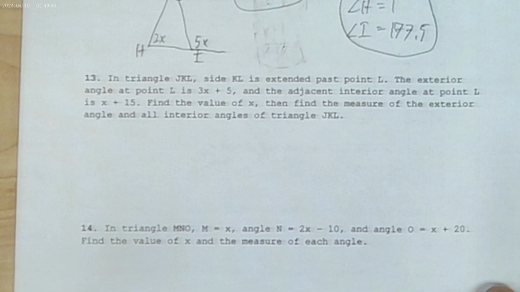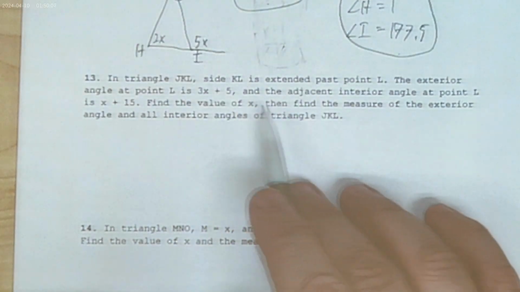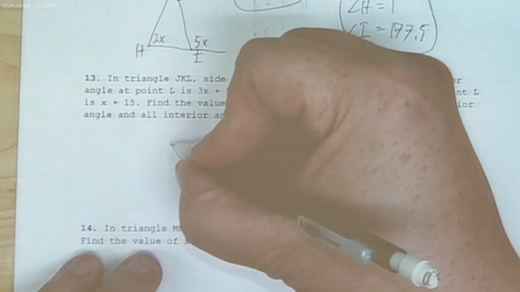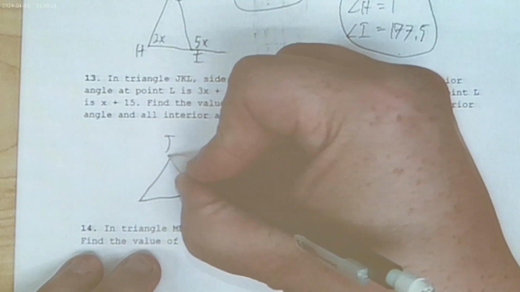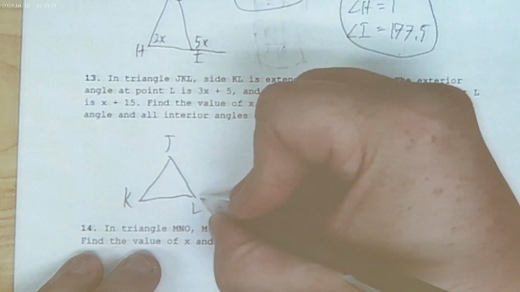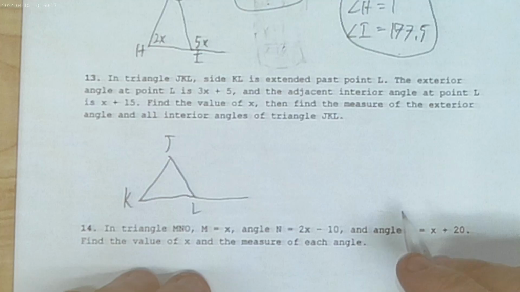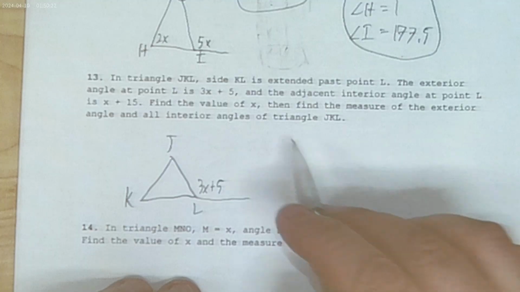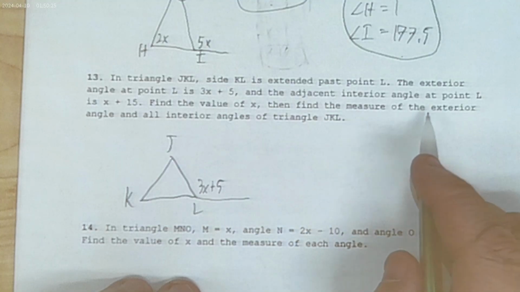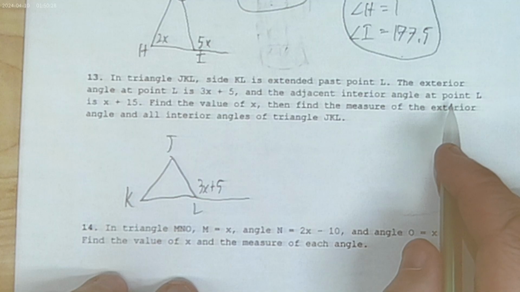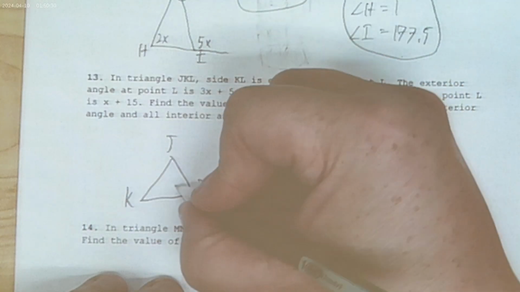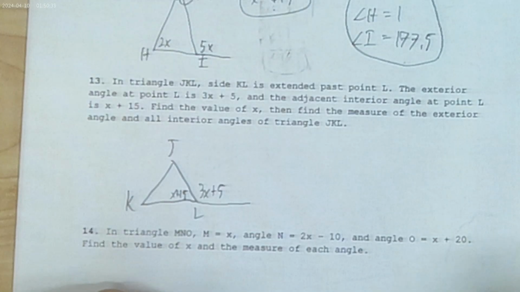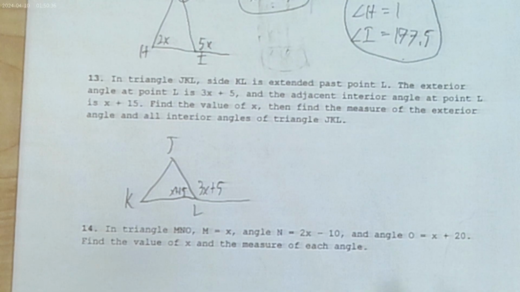If you were to turn this in, I would say, yeah, I was confused too, but those are the best numbers I got. All right, in triangle JKL, side KL is 3x plus 5. We'll get a chance to practice the process again. The adjacent interior angle at point L is x plus 15. Find the value of x and the measure of the exterior angle.